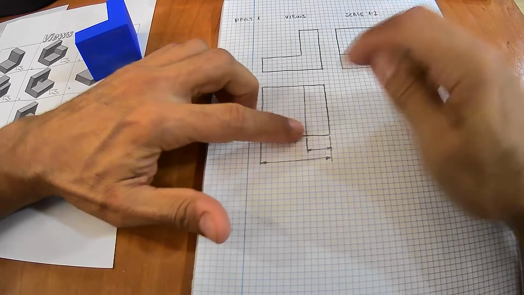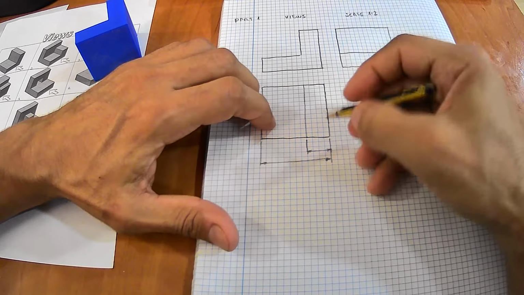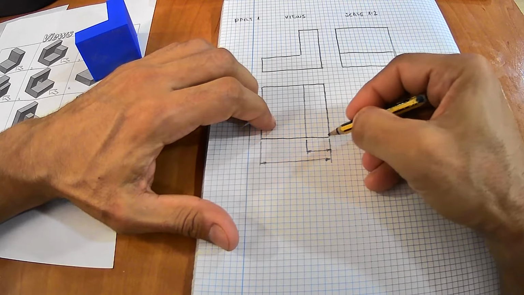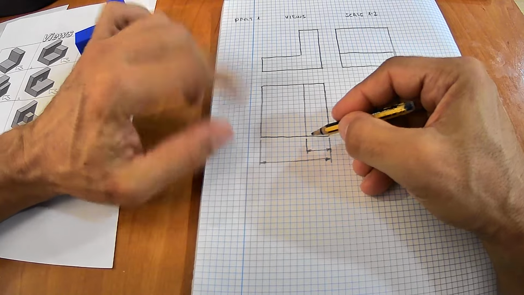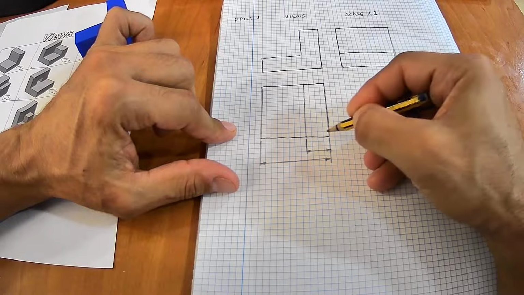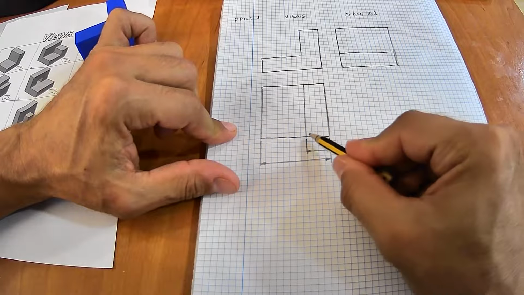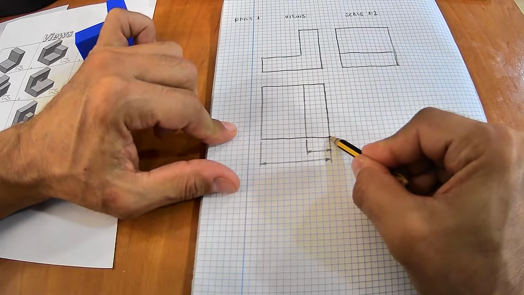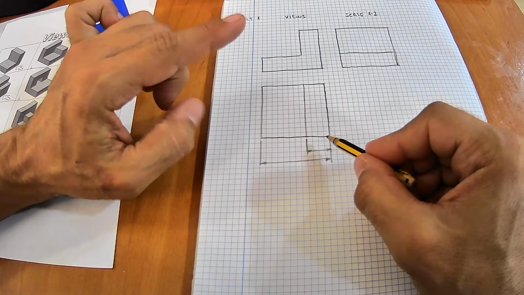So, what is the distance here from this corner to this corner? We have 4 squares, 4 millimeters each square. So 4 millimeters, another 4 millimeters, 4, 16. The distance from this corner to this corner is 16 in the drawing.